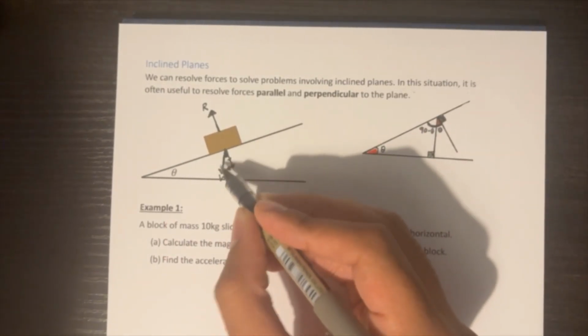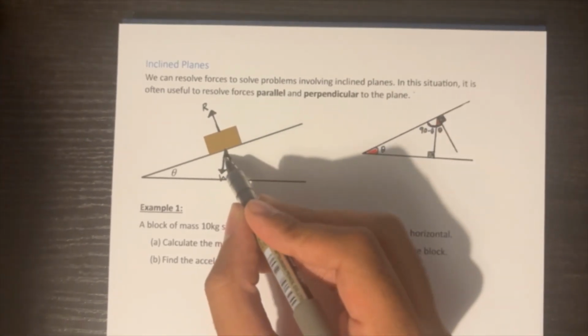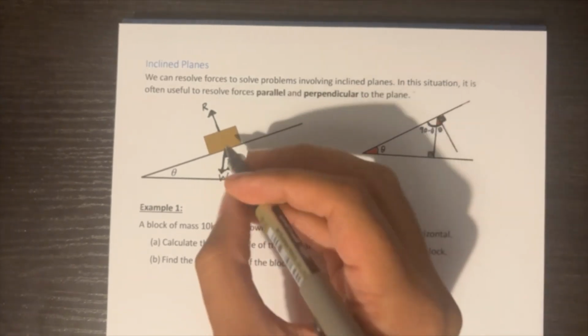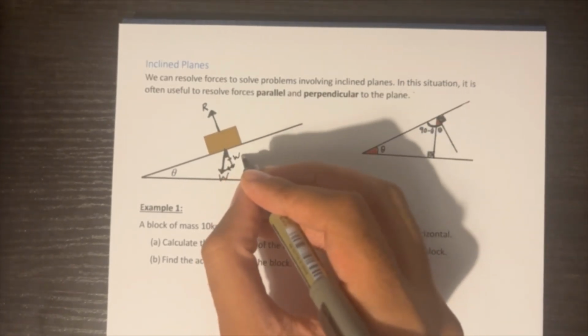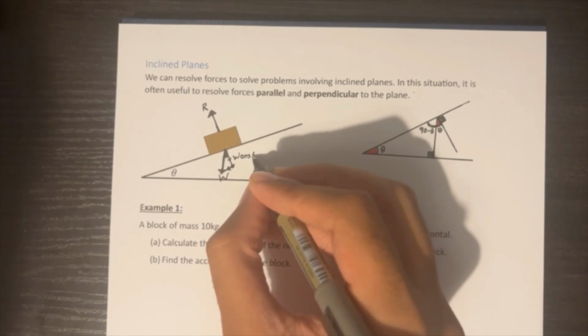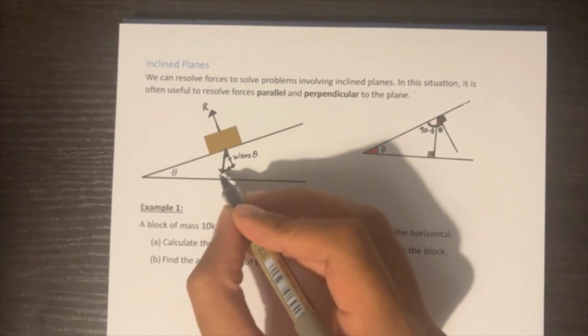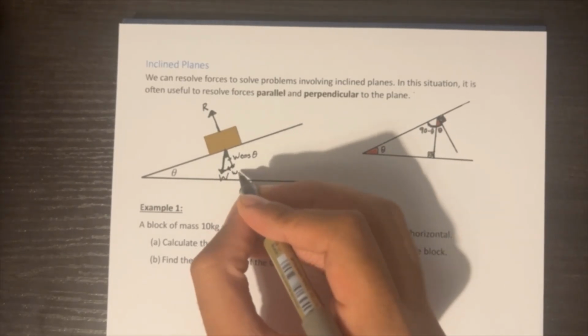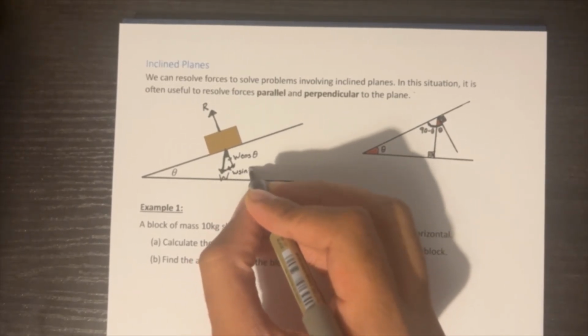So if the downward force is W and I've got this angle here theta, the adjacent side must be equal to W cos theta, and the opposite side, this side here, must be equal to W sine theta.